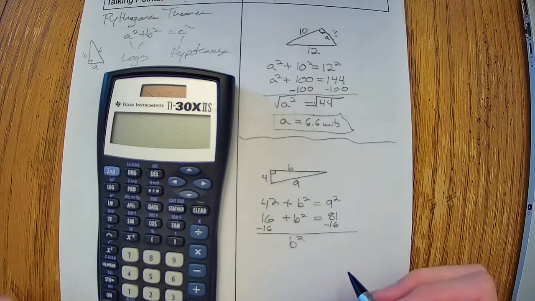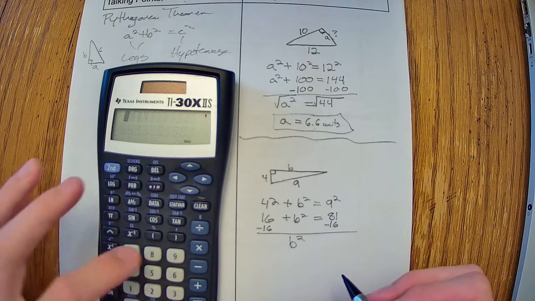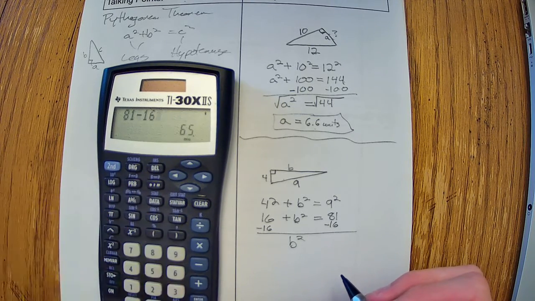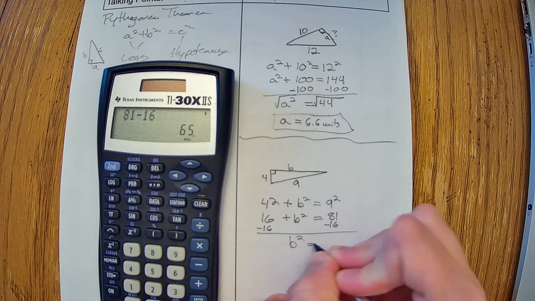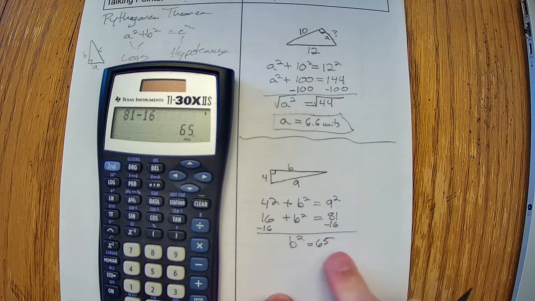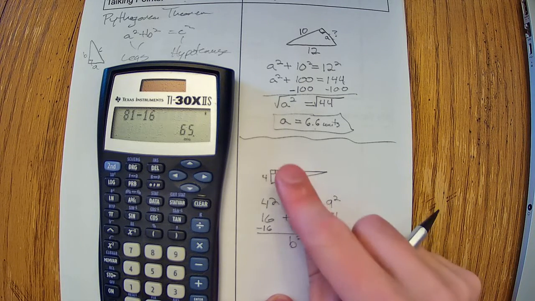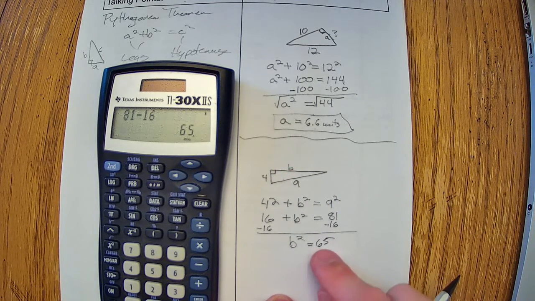And again, if you need help with the calculator, don't fear, grab a hold of it. So we'll take 81, subtract 16. In this case, we get 65. Now notice 65 is very, very close to a perfect square number. In this case, the perfect square being 64, which is 8. So we should get a number that's very, very close to 8.